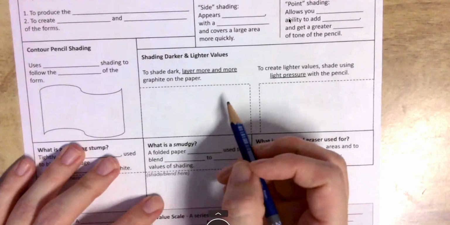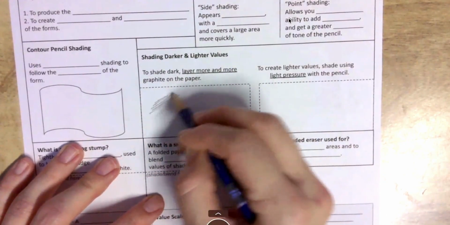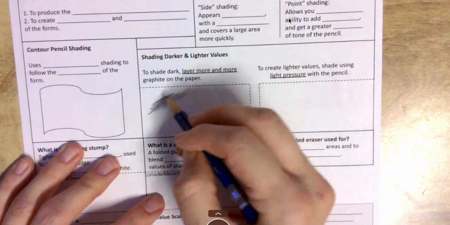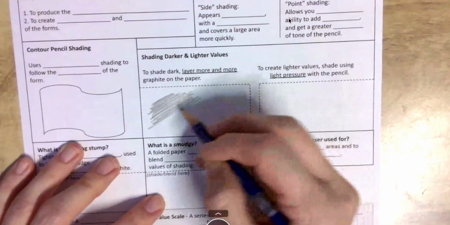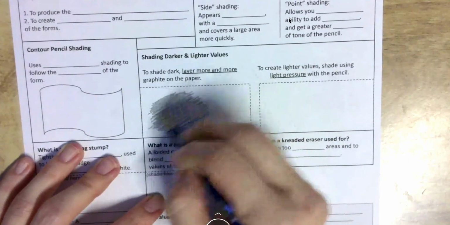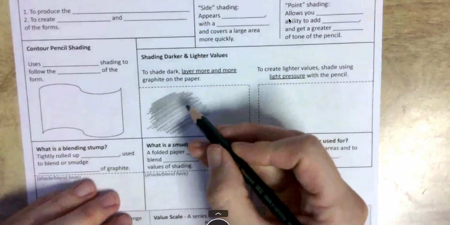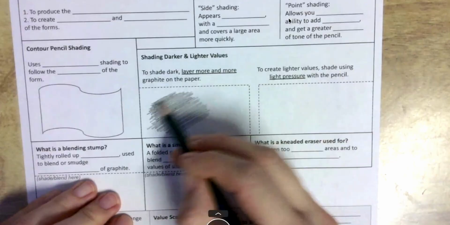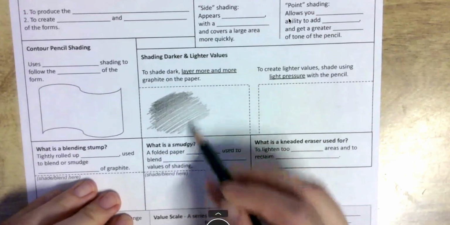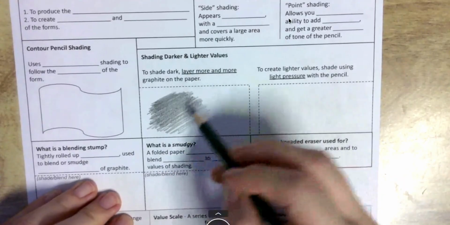So to shade dark, instead of just pushing really hard with your pencil, you need to shade using layers of graphite. Just layer more and more. So I'm going to put a bunch of graphite on here, but now I want to make that darker, so I'm going to use more and more layering on top. Now, if you want to try using a 6B pencil, put even more layers of graphite on top. And look how much darker that lead is, because again, a 6B has softer lead.